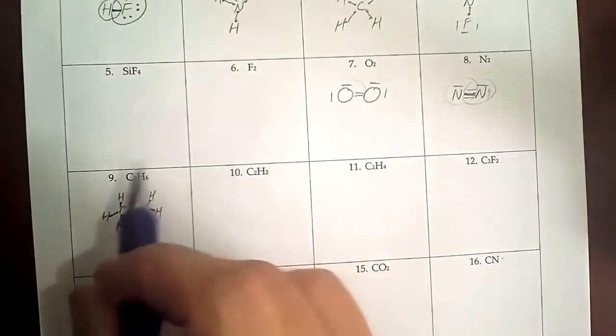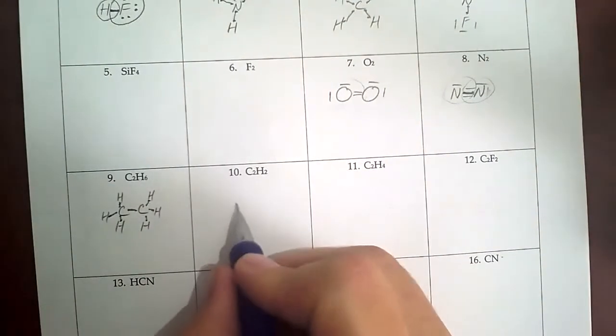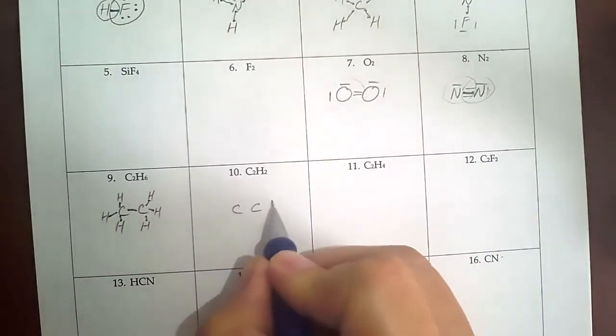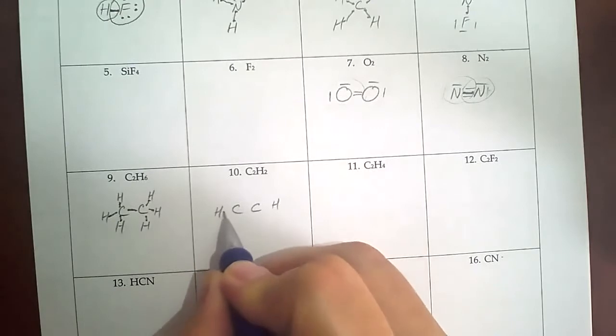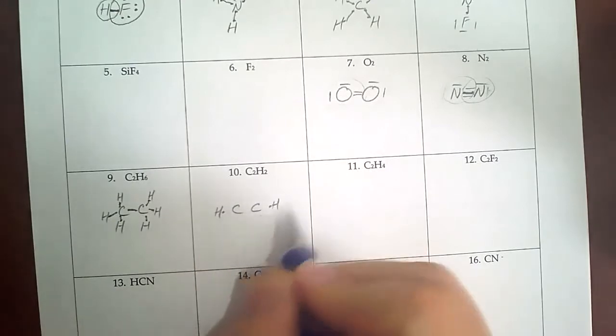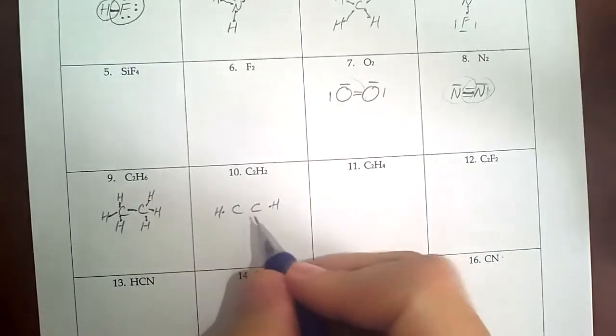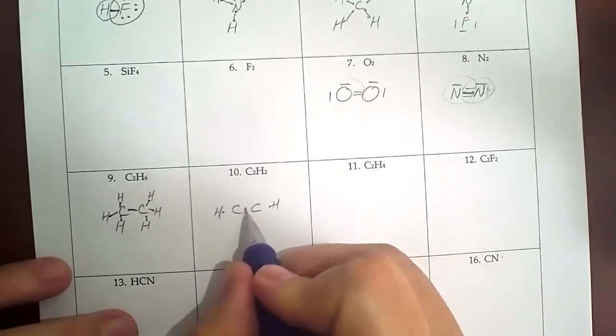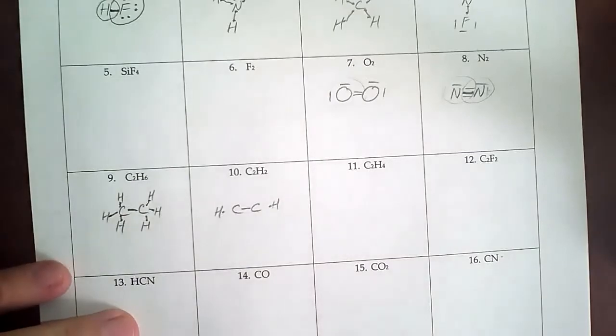Now, I can't do all of them, and I already skipped some, but I'll do 10. C, C, and only 1 H, and only 1 H, and H has 1, and carbon has 4, and so I get 8 more, right? So let's see. 1, 2, and that leaves me 6.